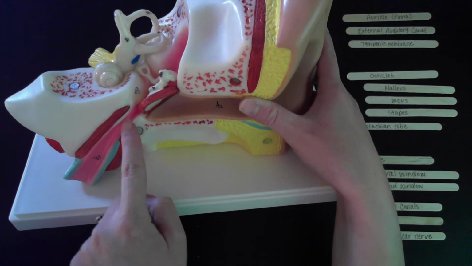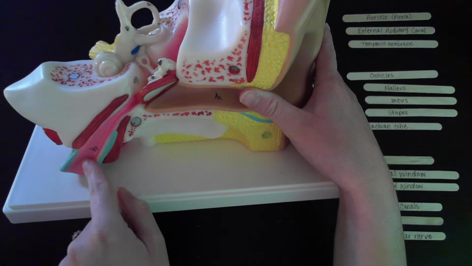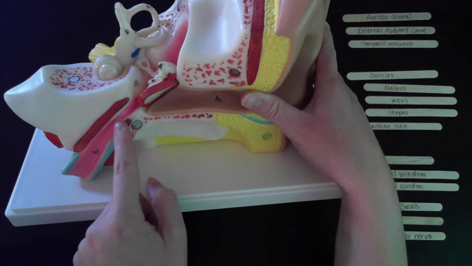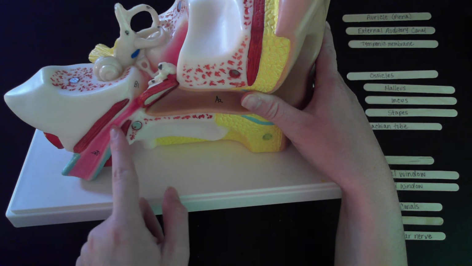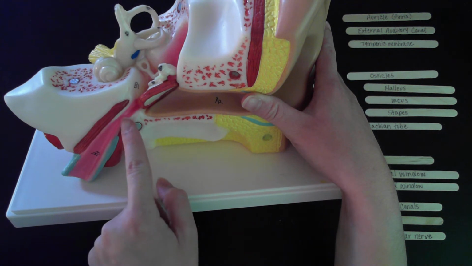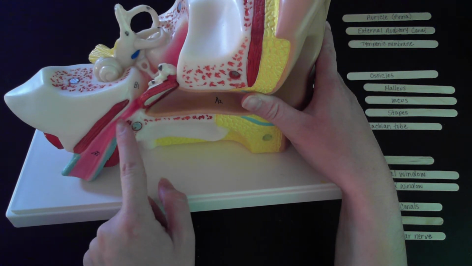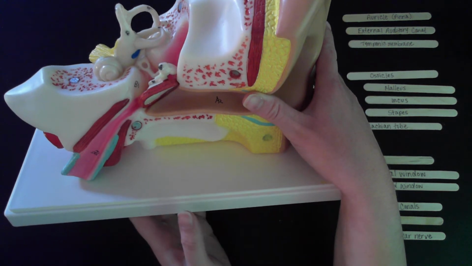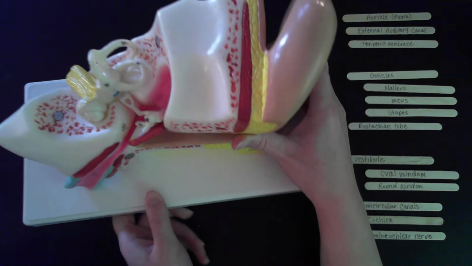It can also be called your auditory tube. This tube is going to open whenever pressure needs to be equalized. So you can hear it kind of like open and close when you yawn or when you sneeze, or especially if you swallow, you can hear that noise, which is the eustachian tube. So that's going to equalize pressure.